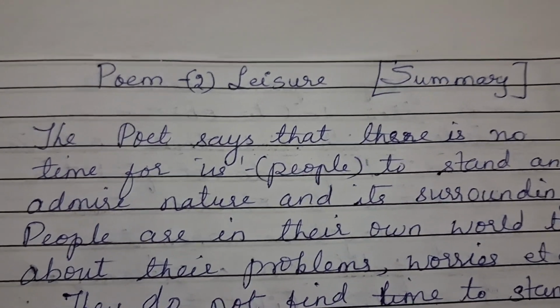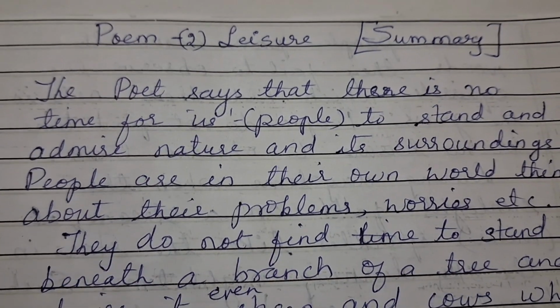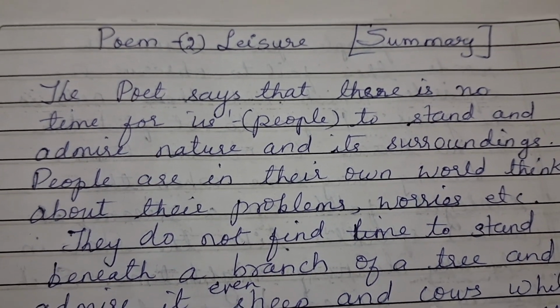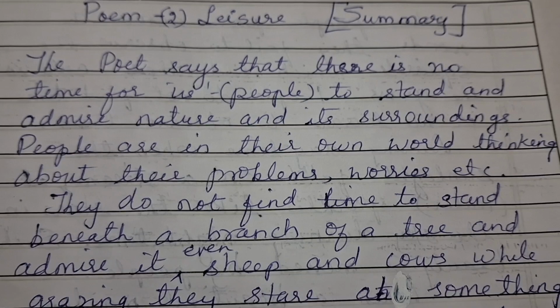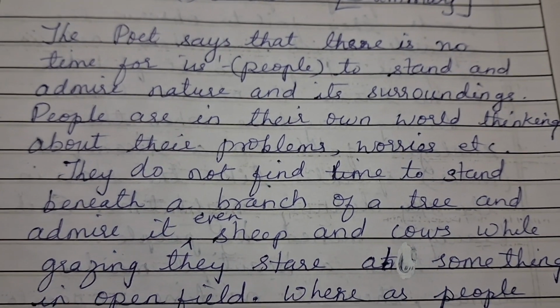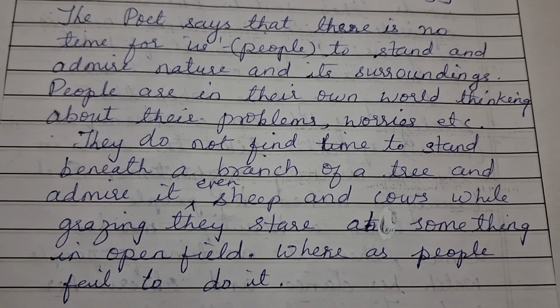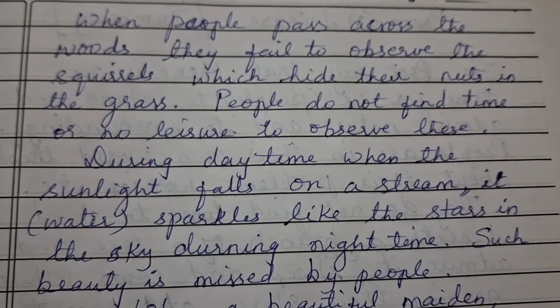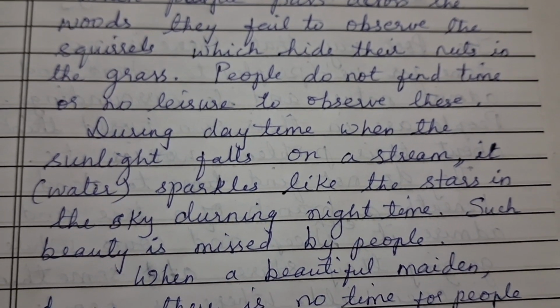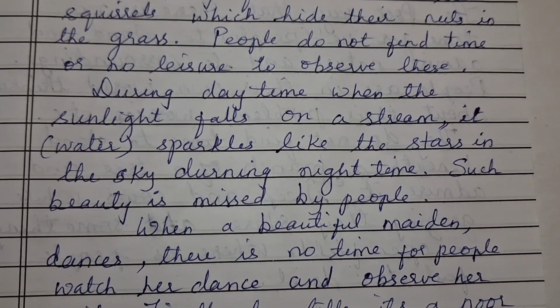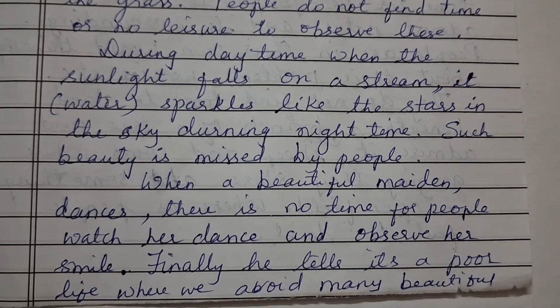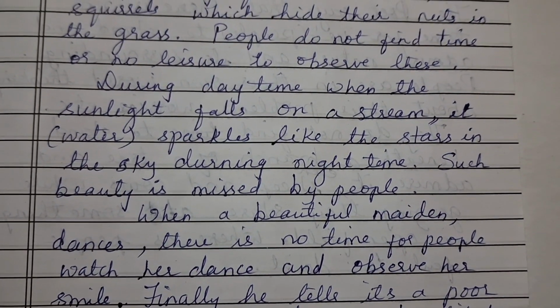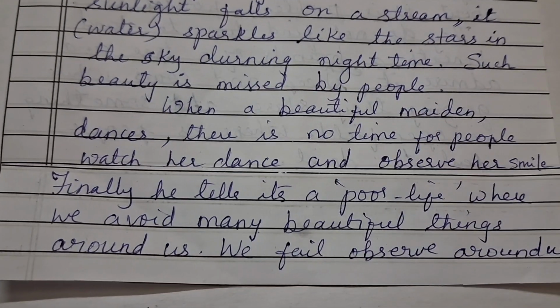Poem Leisure summary. This is a summary of the poem Leisure. Second and third para. And this is the last para.